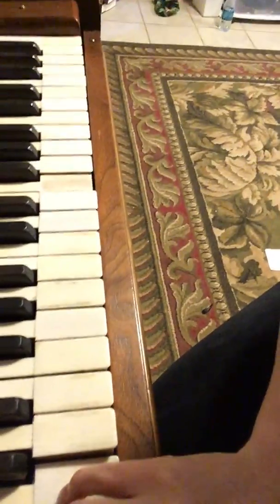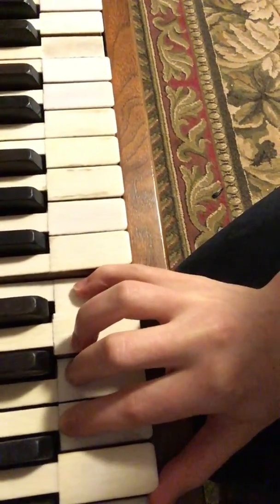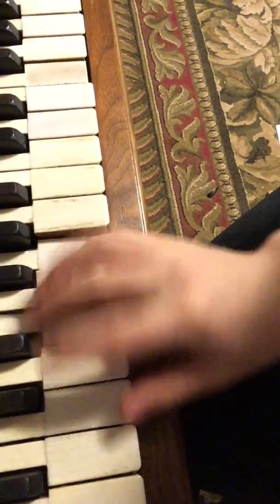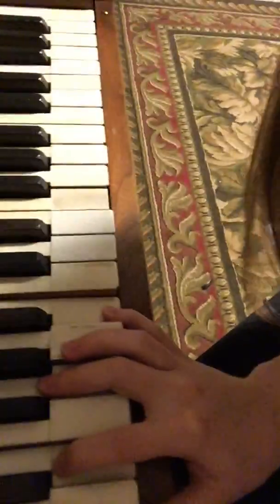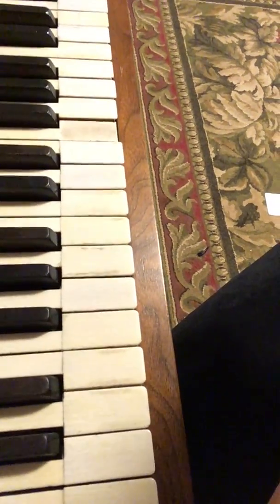And for inversions, all you have to do is move up the bottom note an octave. Just move the notes around. You play the same notes just in a different order. Like that is your major 7 in the first inversion. This would be a major 7 second inversion. This is third inversion, and this is back to root. And then you can do the same thing with dominant.